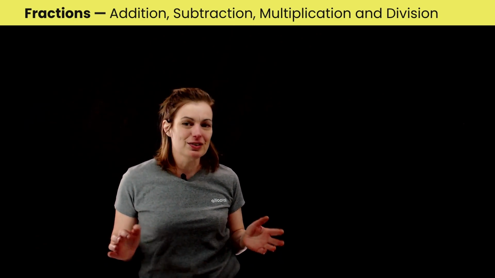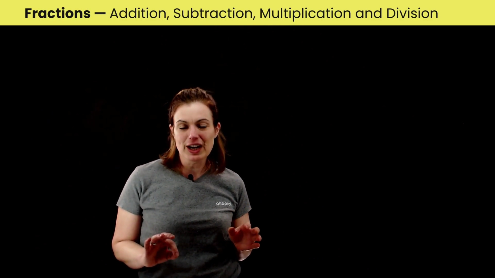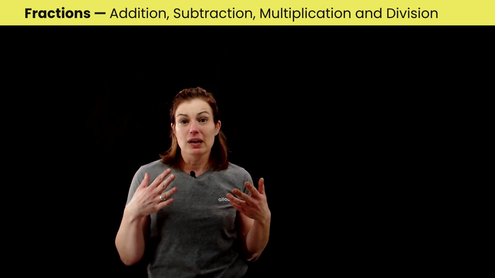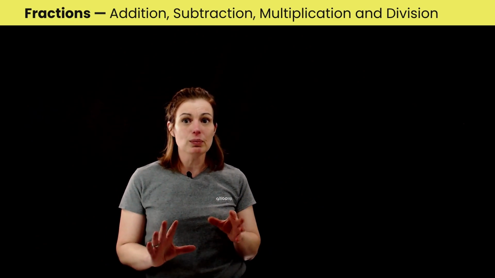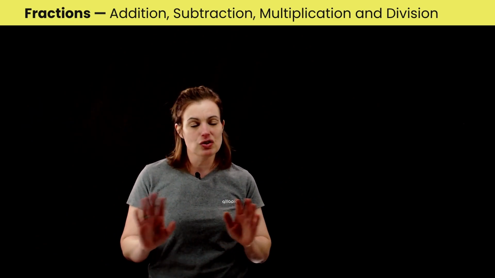Sometimes people think fractions are a little harder. They get a little nervous when they hear the word fraction because they worry about it being harder than a regular number. But really, once you've put a few rules into place, fractions are actually no more difficult than adding or subtracting any other number. So let's take a look at that.